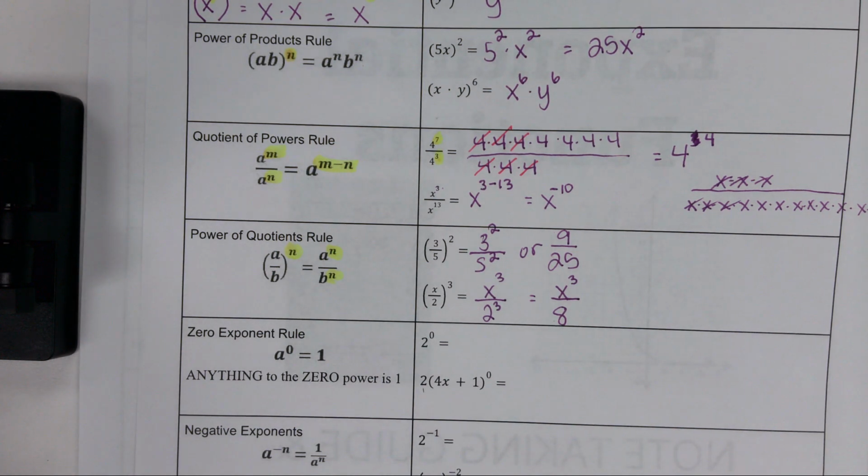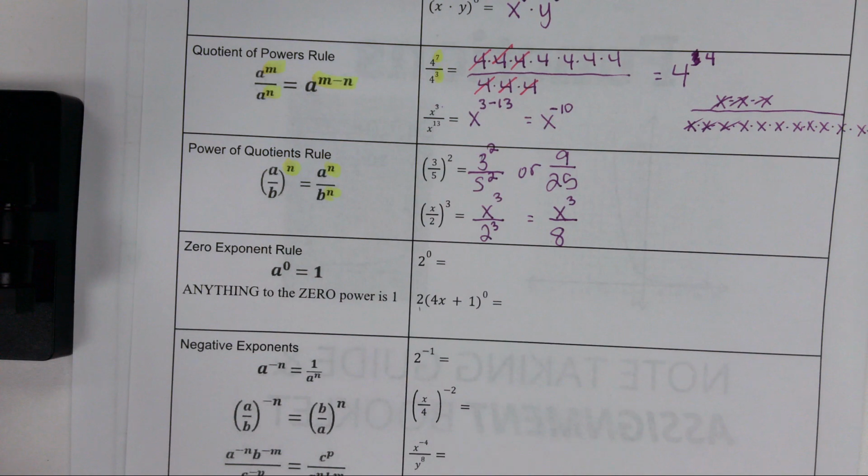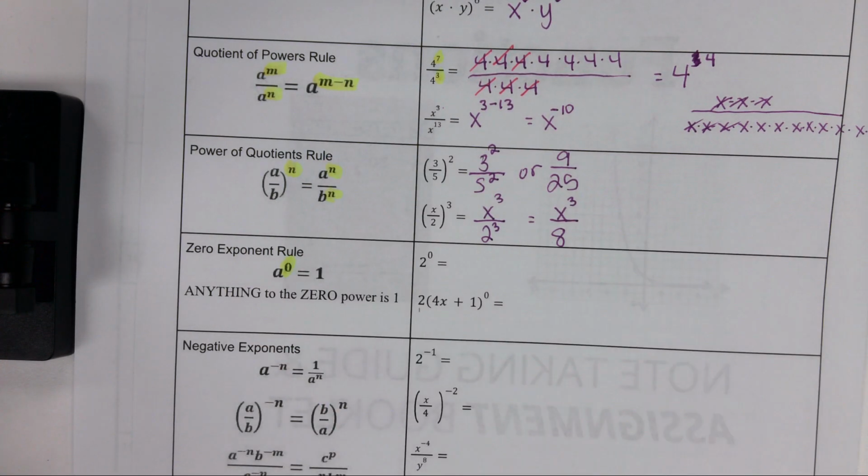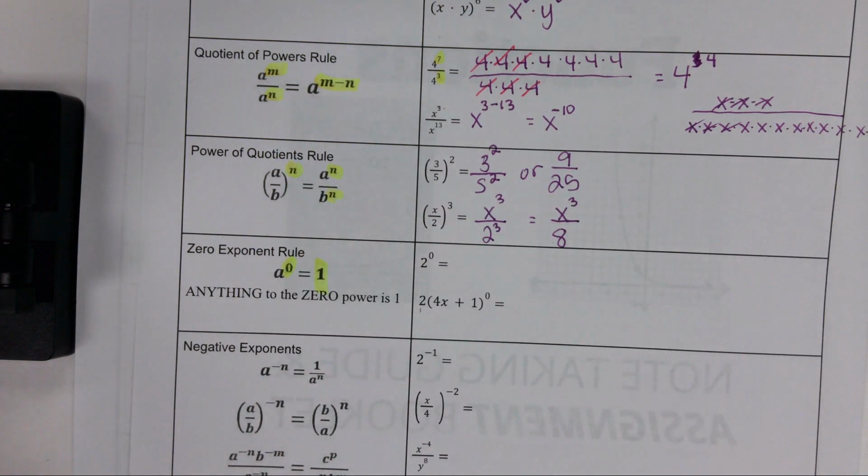Okay, here's an important one that people screw up. 2 to the 0 power means 1. What? You just got to know it. Anything to the 0 power is a 1. Even if I gave you 1 million to the 0 power, it's a 1. I'll explain why, but if you don't get it, that's okay.